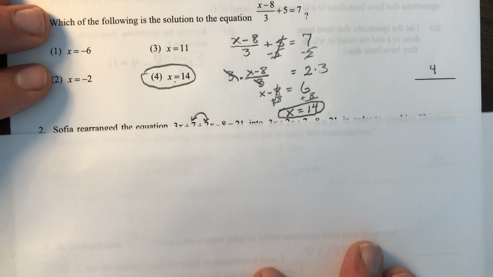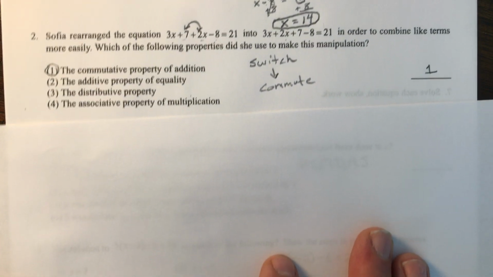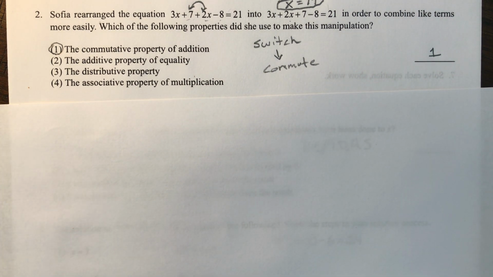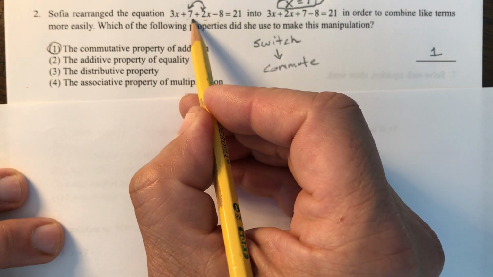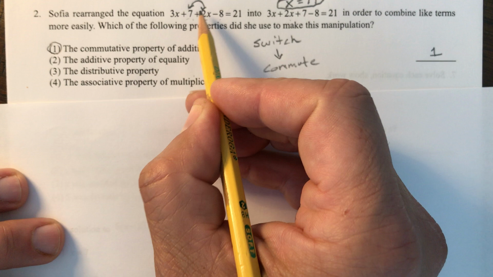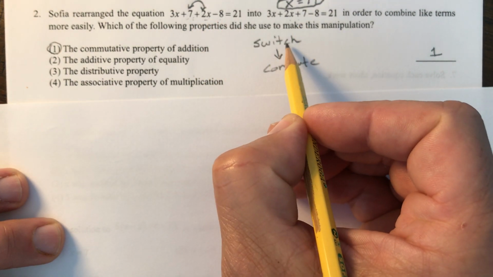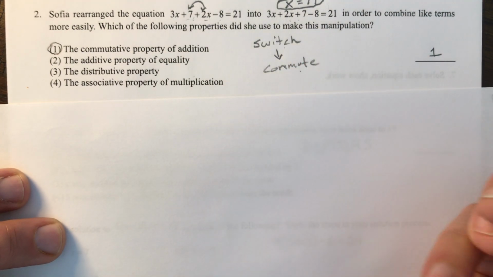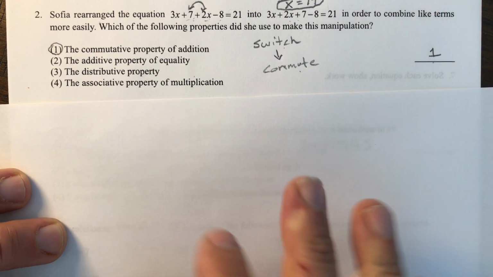All right, our second one, I believe that I did as well. And we're talking about Sophia, who decided to rearrange an equation, and it looks like you could see my markings. The only thing I noticed different here than here is the 7 and the 2x seem to be in different locations. And that means if you're switching locations, we're just talking about commutative or commute. So that is choice number 1, and we're done with those two.